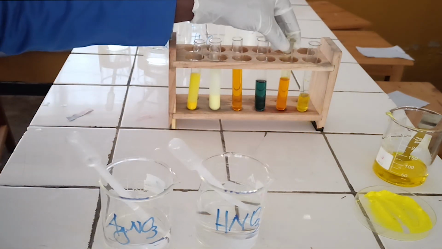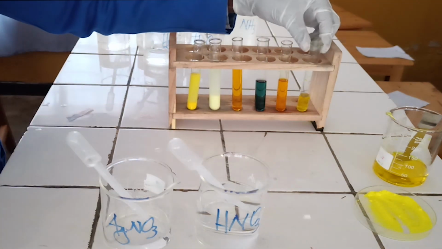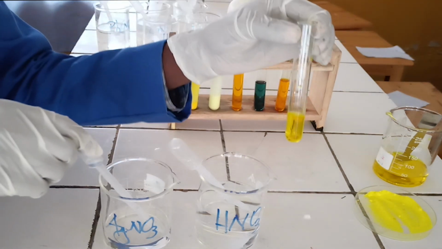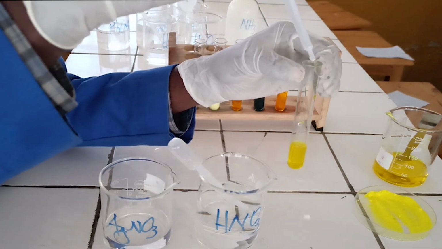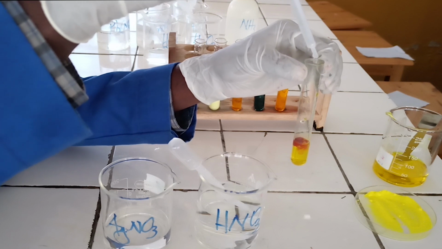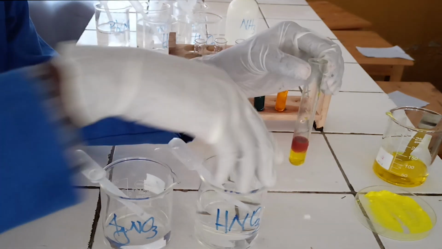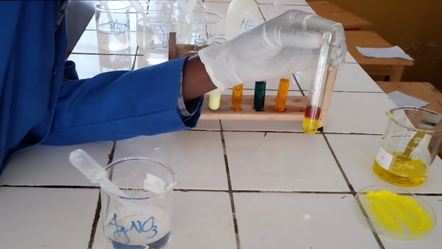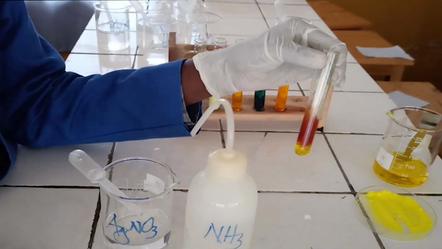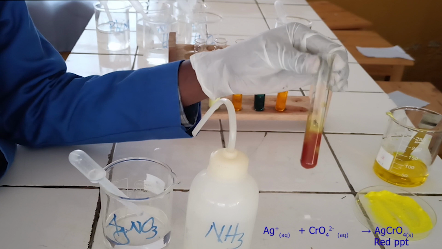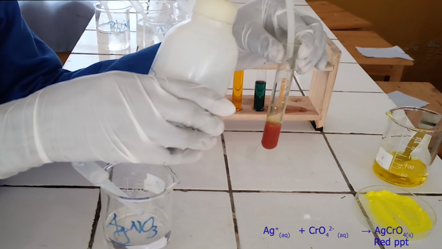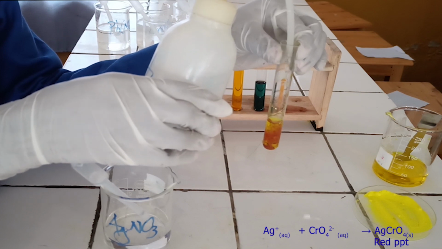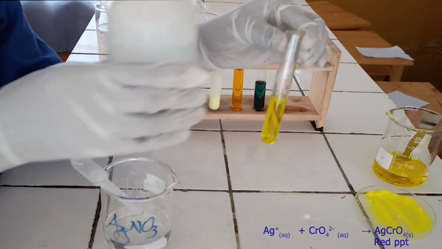Fourth confirmatory test. To the sixth test tube, add few drops of silver nitrate solution followed by diluted ammonia. As you see, silver nitrate solution reacts with chromate ion to form red precipitate. The red precipitate formed is soluble in excess of diluted ammonia. Below, there is the ionic equation for this reaction.